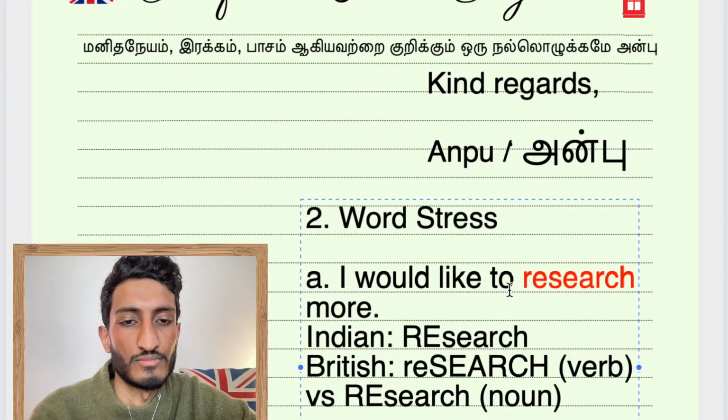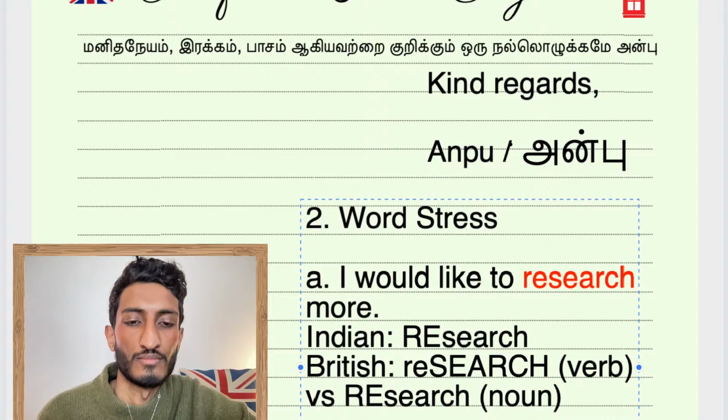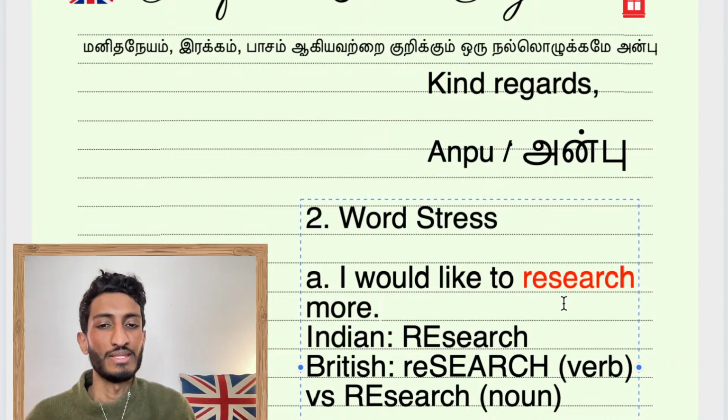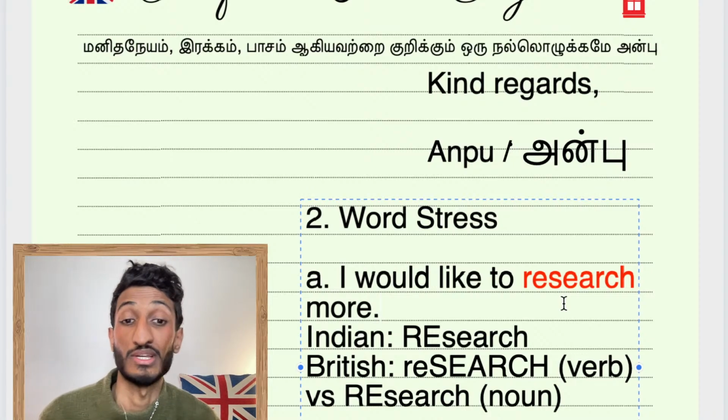So in the Indian accent, it will be research, but in British accent, it will be research.